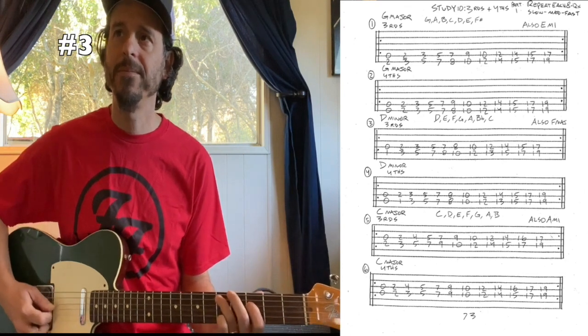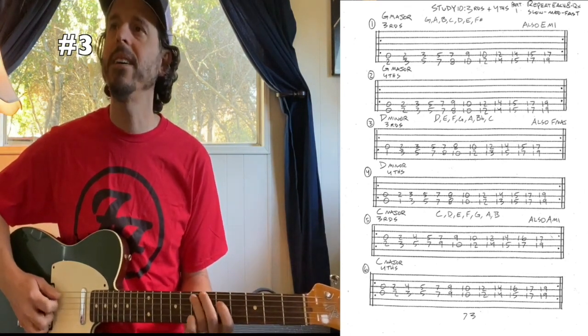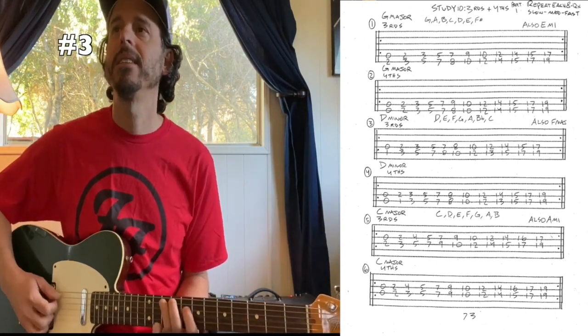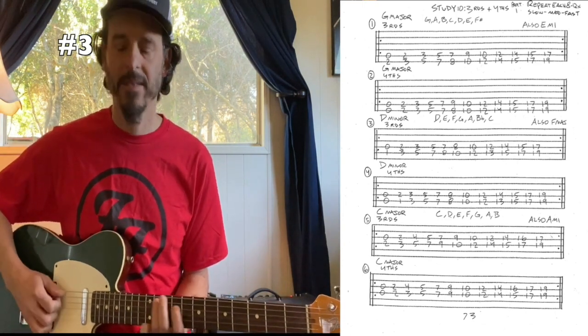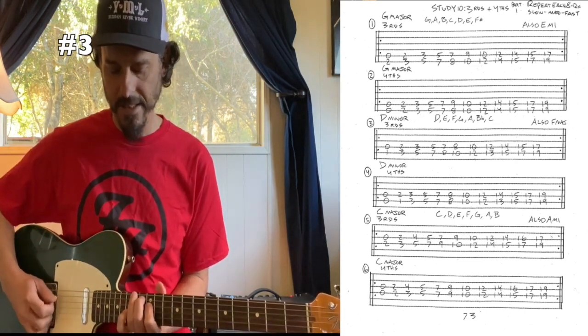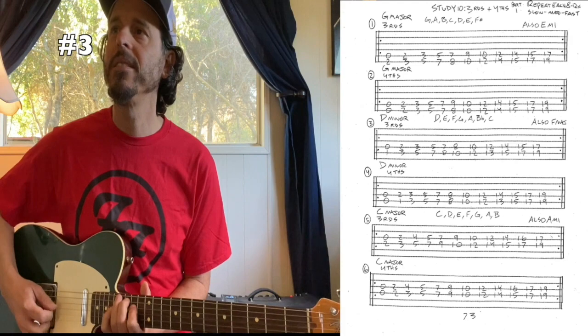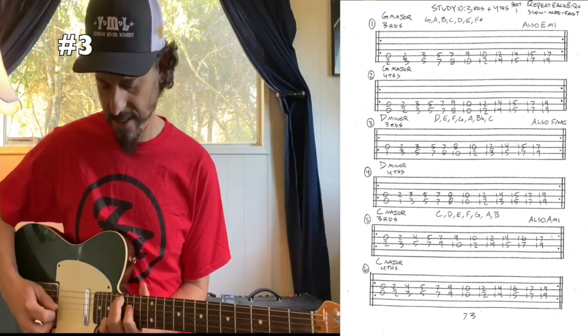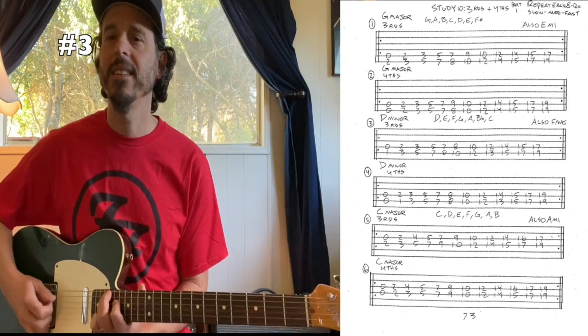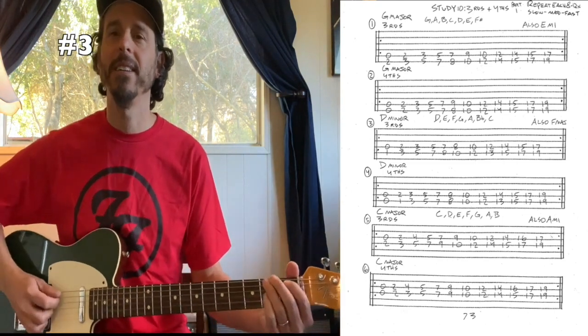5 to 3, 7 to 5, 8 to 7, 10 and 8, 12 and 10, 13, 12, 15, 14, 17, 15, and then we'll max it out at a 19, 17. Okay, here comes some thirds in D minor.